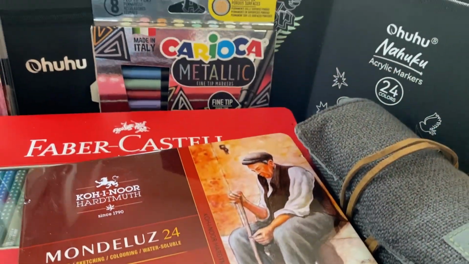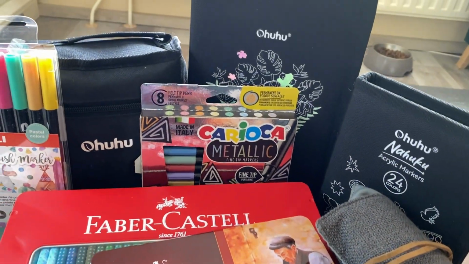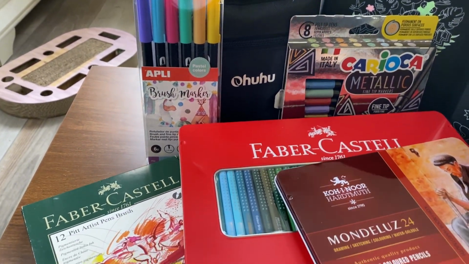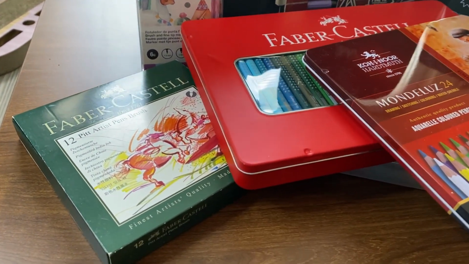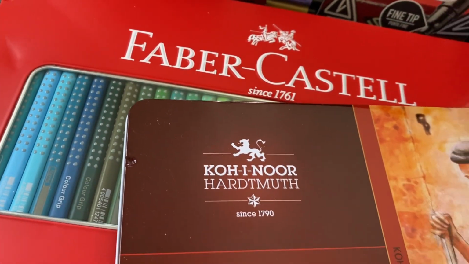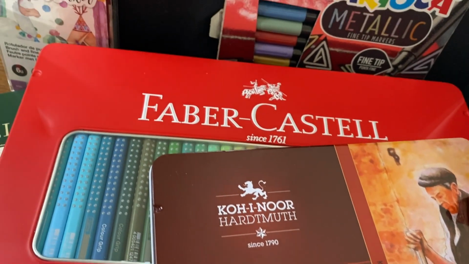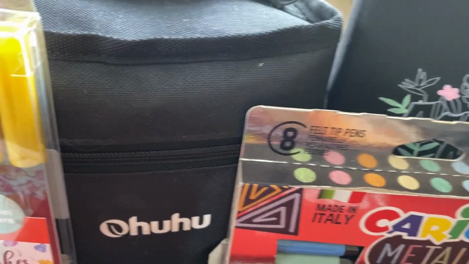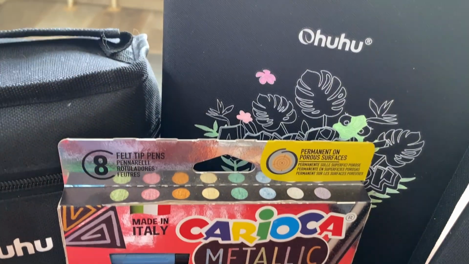These are my supplies for writing, drawing and coloring. As you can see, I have a lot of supplies, and the best thing is that most of them I got as birthday gifts. I didn't need to buy most of this. I got these from my husband and my friends, people who really know me.